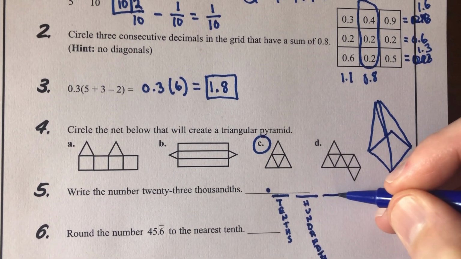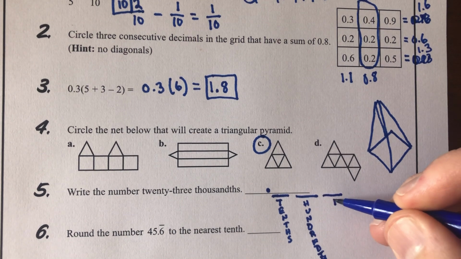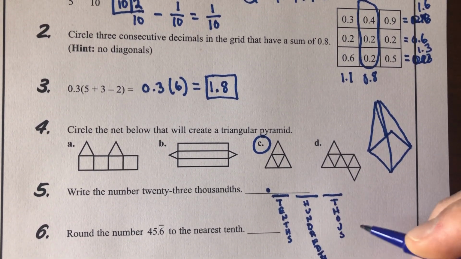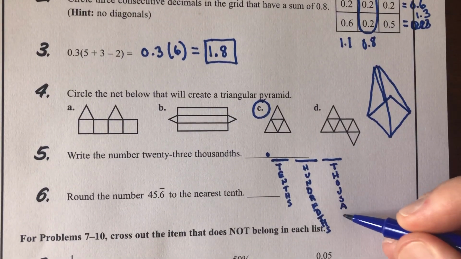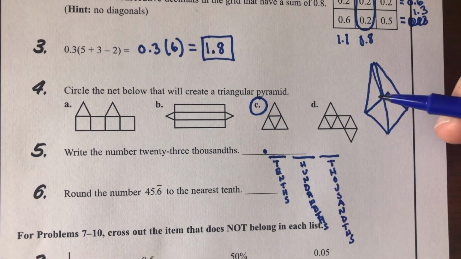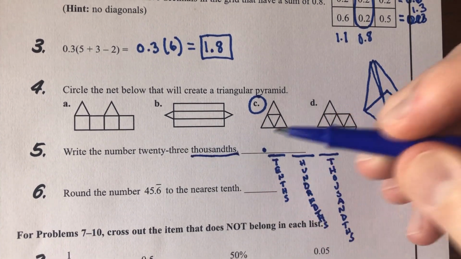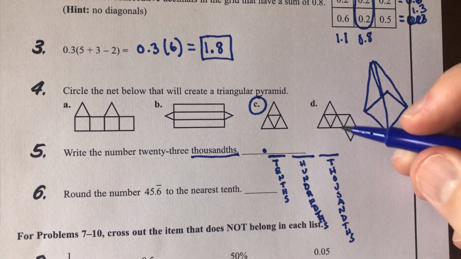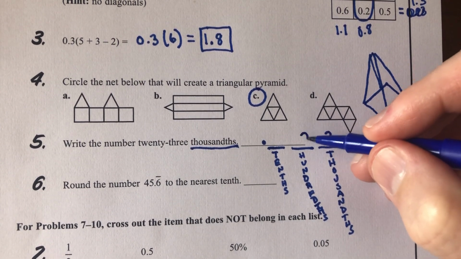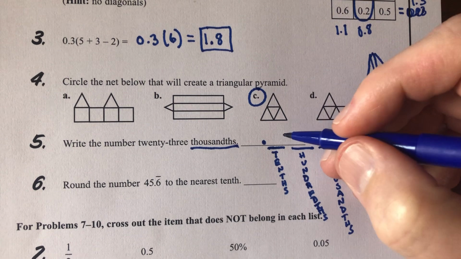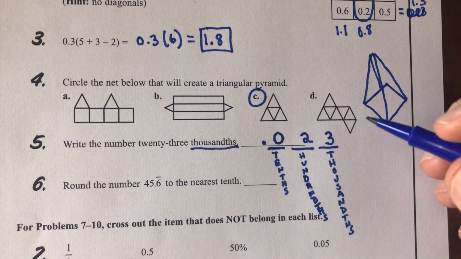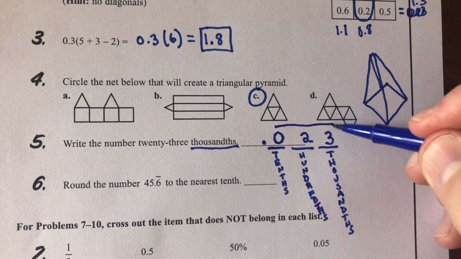And then this would be thousandths. Which is what I want. So my 3 has to go in the thousandths place, which means the 2 is going to go here, and then I don't have any in the tenths place. So my answer is going to be 0.023.